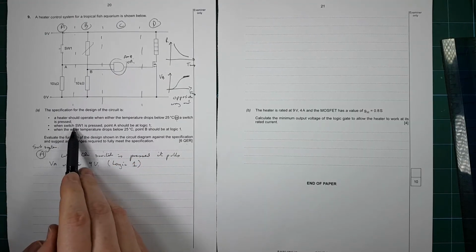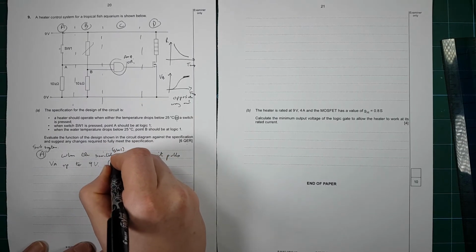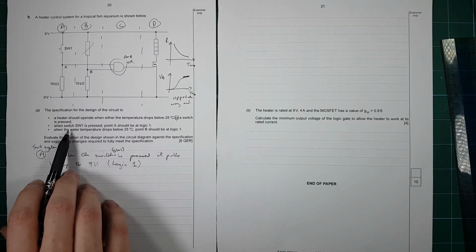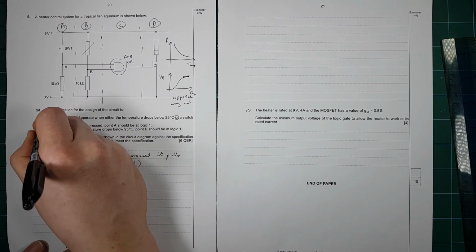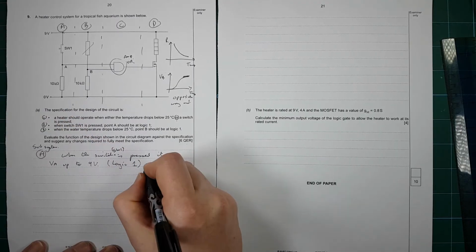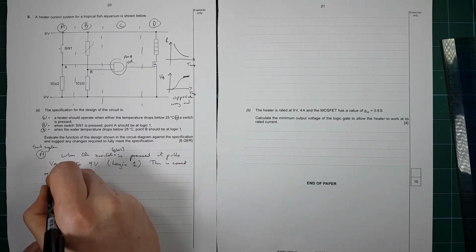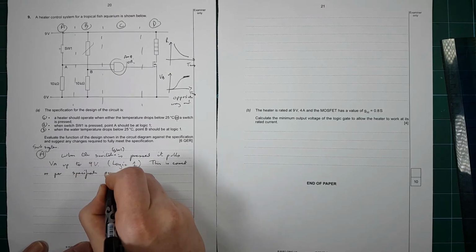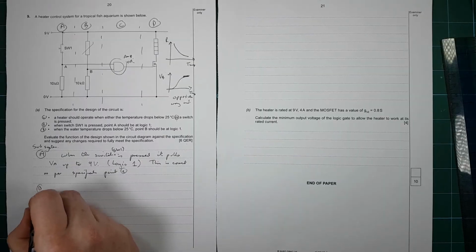And does that agree? Sorry, when switch SW1 is pressed, it pulls voltage A up to 9 volts, which is a logical 1. And I'm going to number these as well. This is correct as per specification point 2. Okay, so we've done subsystem A. So now I'm going to do subsystem B.